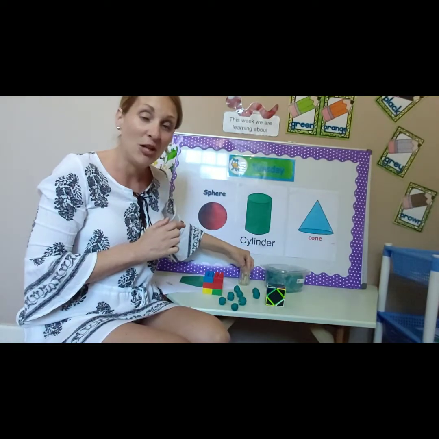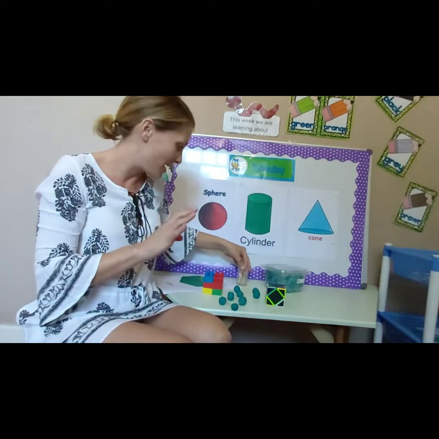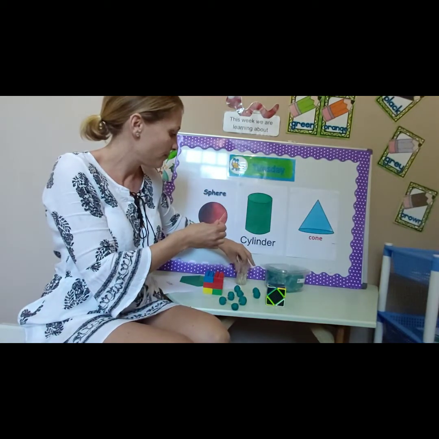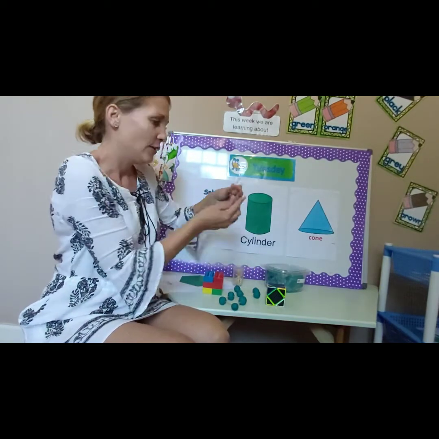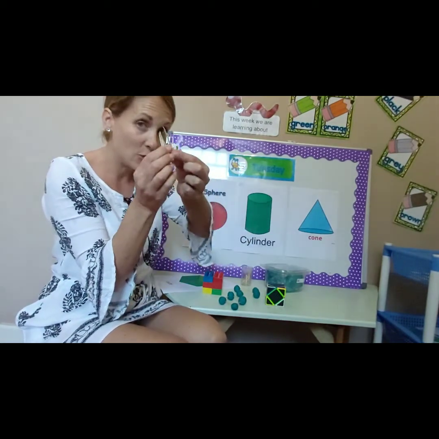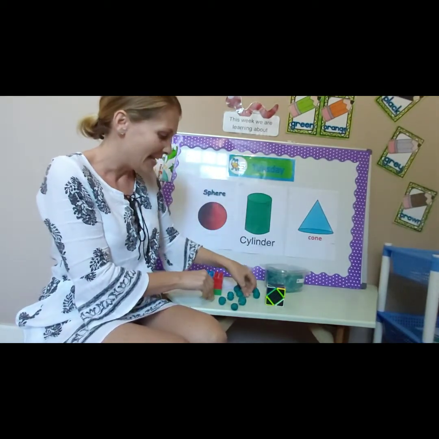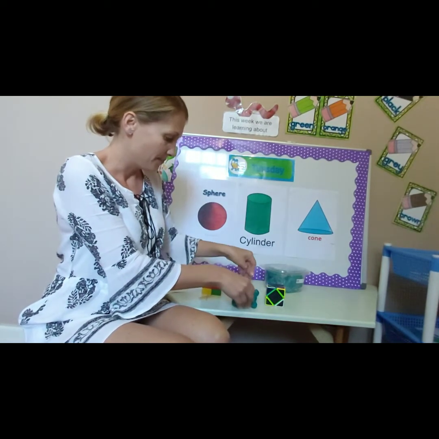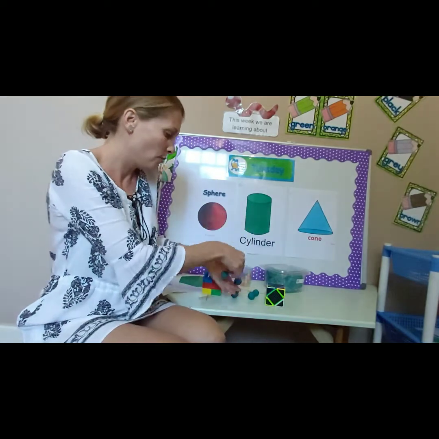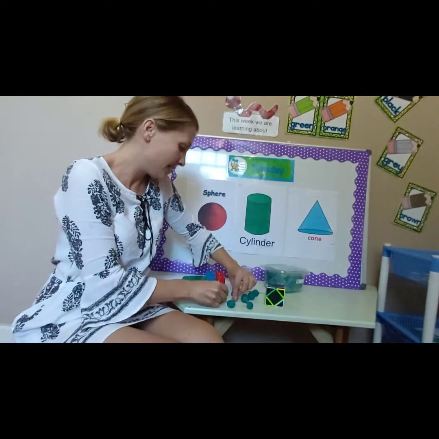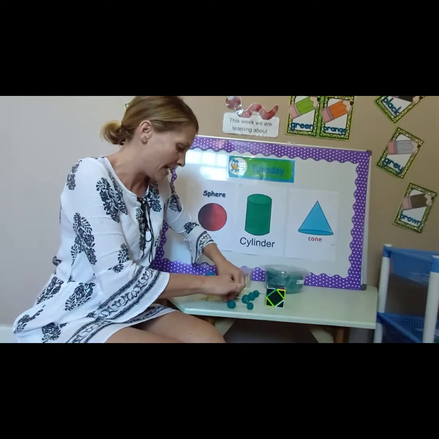So again, you need 4 toothpicks. Let me count. 1, 2, 3, and 4. Make sure you don't prick your fingers. Okay, now what I want you to do, I hope you can see over here, is take your, whoopsie daisy, there goes my sphere. See, it's difficult if you make it up in the sky like I did.